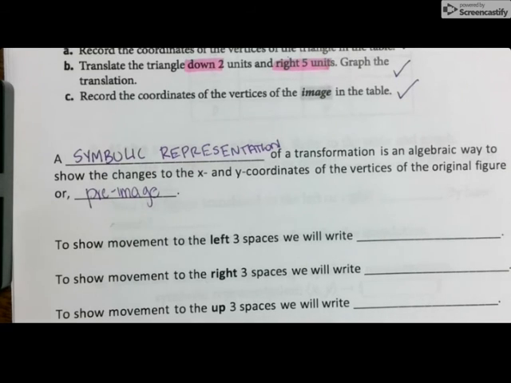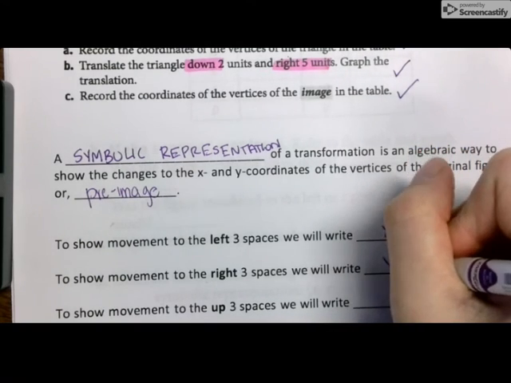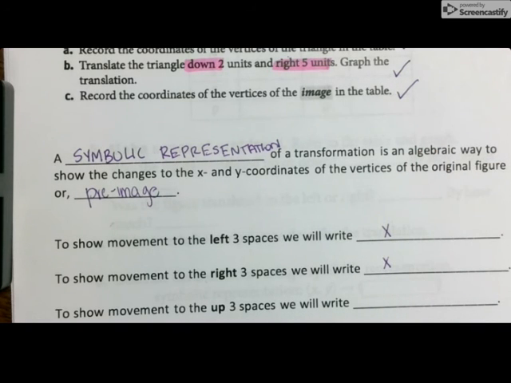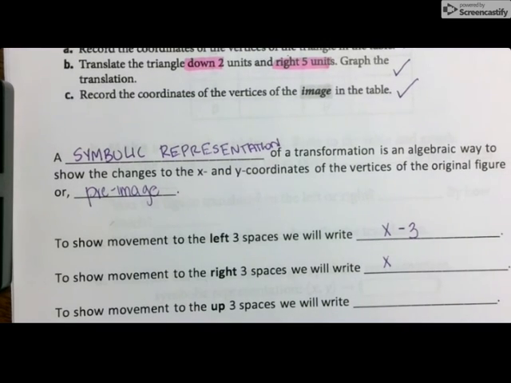So if you're talking about moving left and right, is that the x-axis or the y-axis? The x-axis. So for both of these, we're going to be talking about x. If you are on the x-axis and you go left, are you going negative or are you going positive? Negative. So this would be x minus 3.